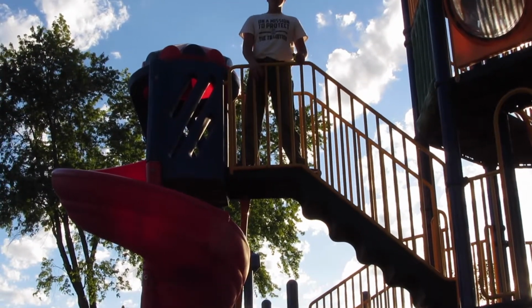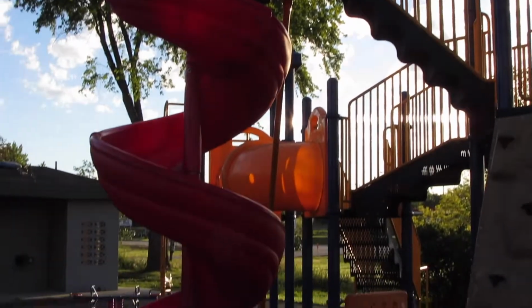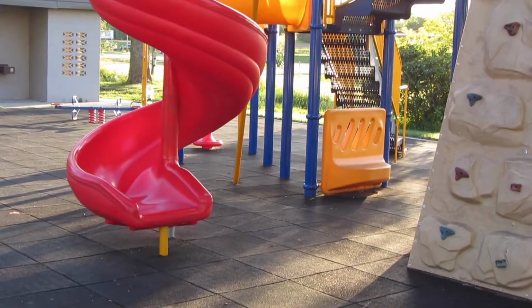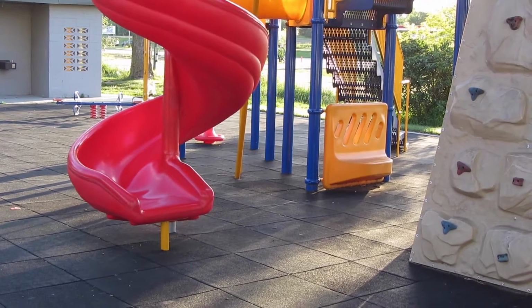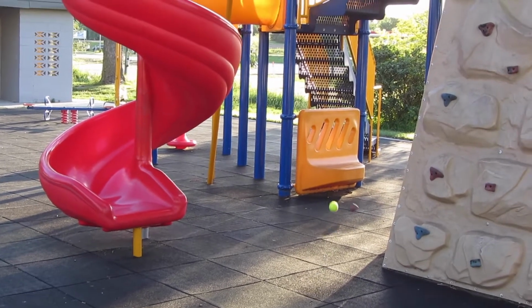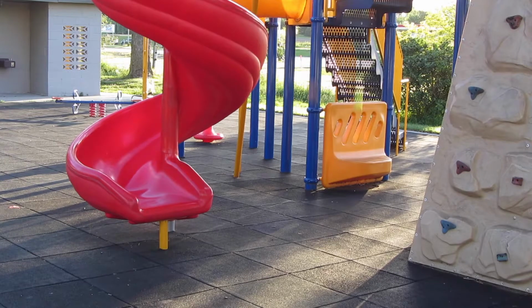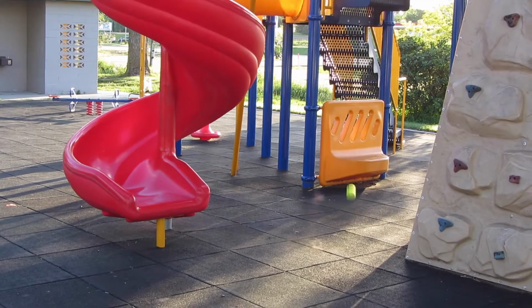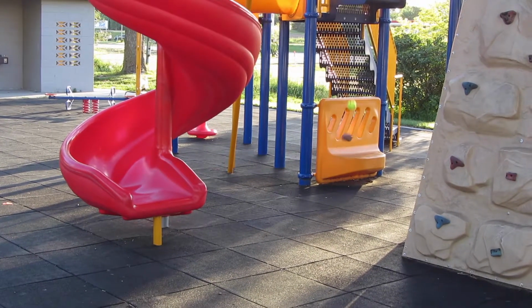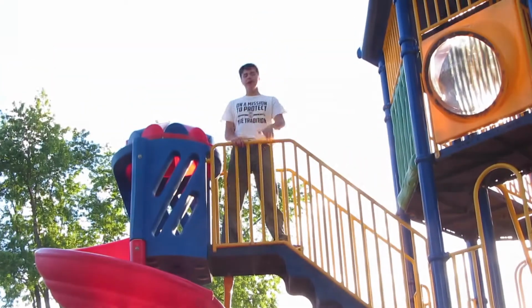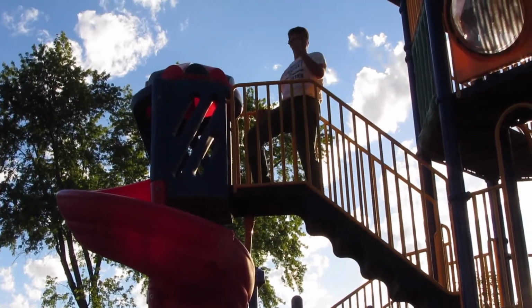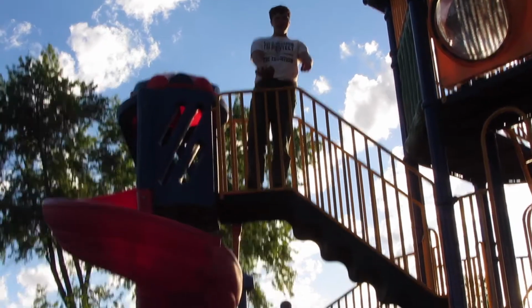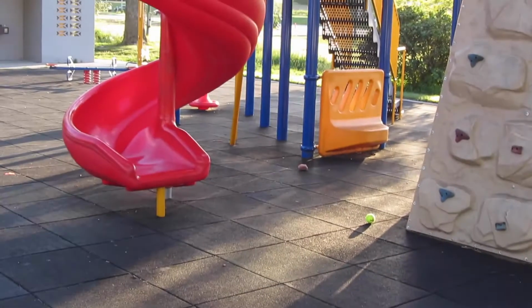So, first drop test. Small stone versus tennis ball. And 3, 2, 1. Alright, for our next drop, we're doing large stone versus little stone. In 3, 2, 1.